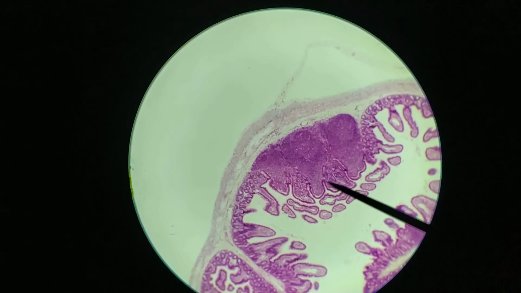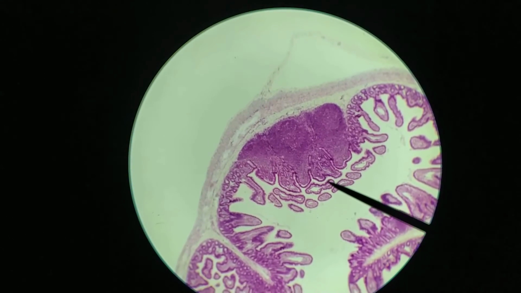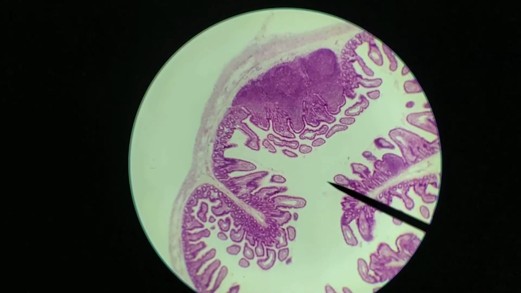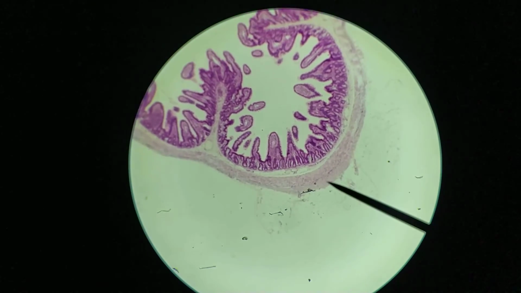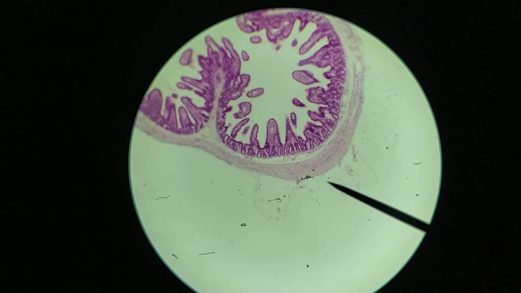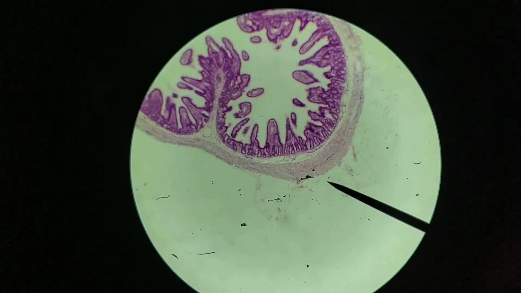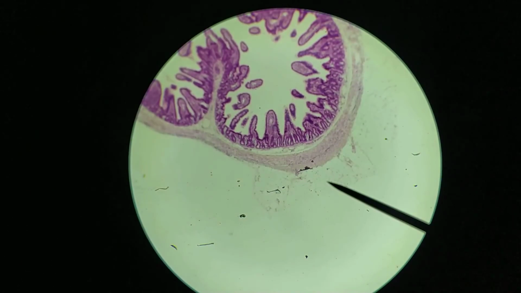Now, the Peyer's patch is most commonly found on the opposite side from the mesentery, and so in this case here it's been cut off, so you don't really see it very clearly, unfortunately, but there is an attachment point where blood vessels come into the area.